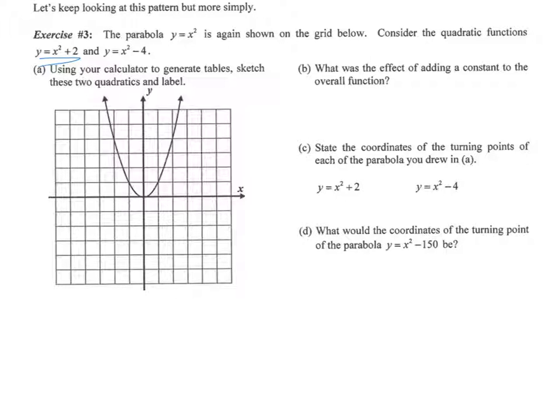My blue graph is going to be this one, y equals x squared plus 2. The y-intercept is going to be at 0, 2. You'll notice in the original graph, it goes up 1 over 1. Same on the other side, and then from there up 3 over 1. So here is the graph of y equals x squared plus 2. And the next one is going to be in red, and we have the same pattern of up 1 over 1, up 3 over 1.